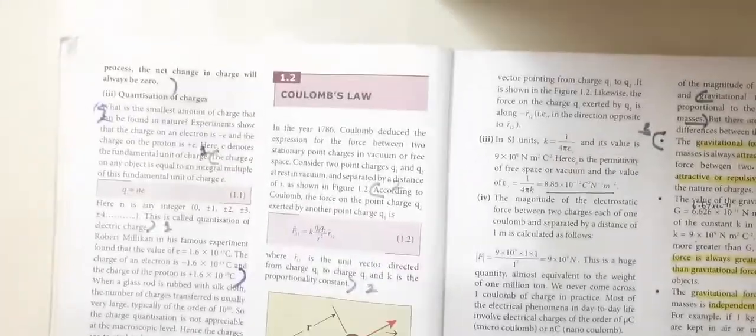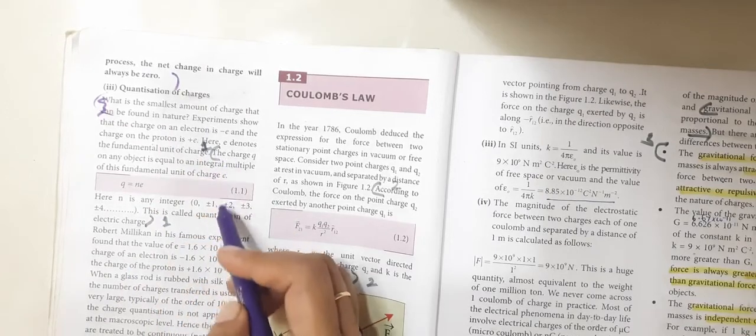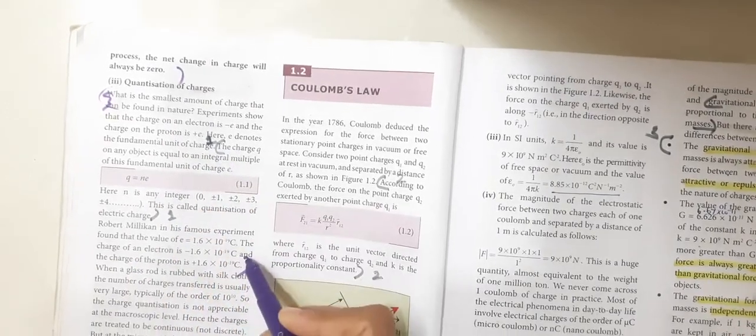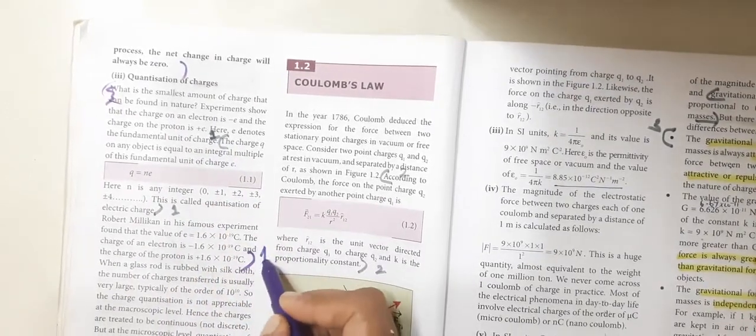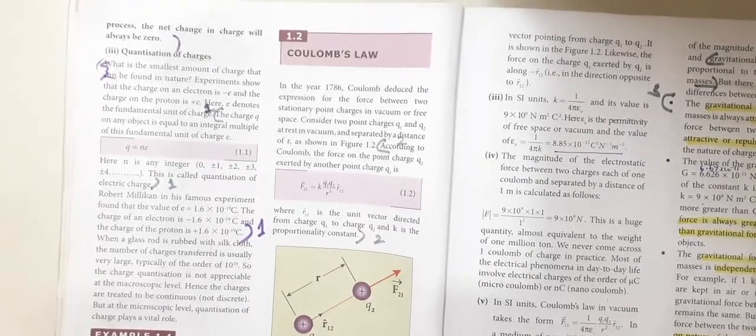From here to the next page till here, and quantization of charge. Okay, from here to here. So this is a long answer. The long answer I have marked with another color pen.